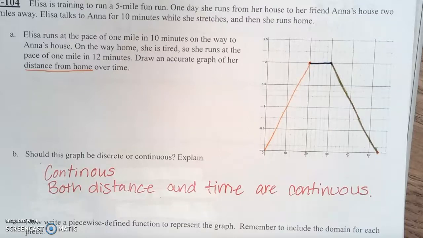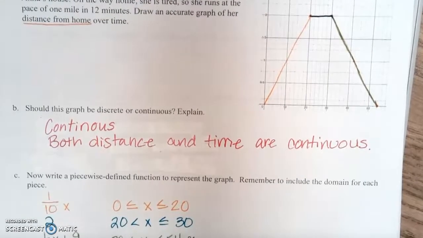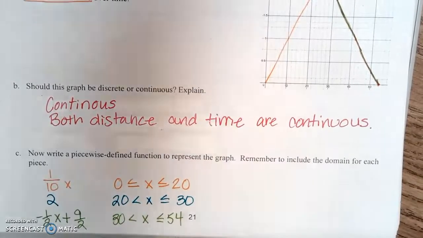Part B says, should this graph be discrete or continuous? It's going to be continuous because both distance and time are going to be continuous. Her distance won't just randomly drop back to 0 in the middle of it. She's going to stay at a constant distance from home the whole time.